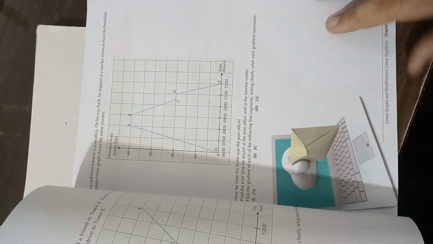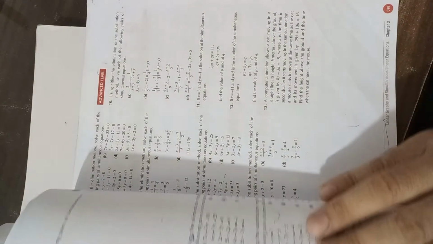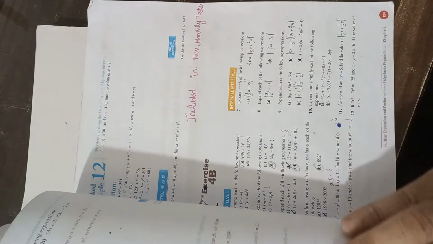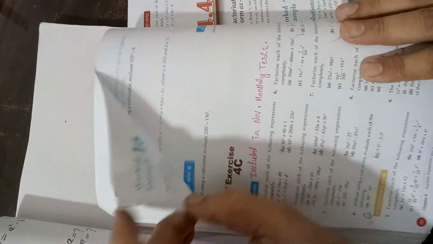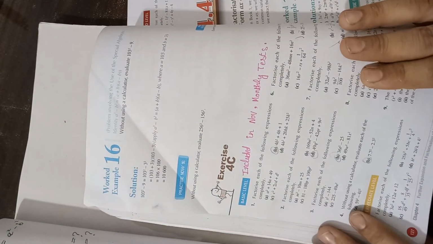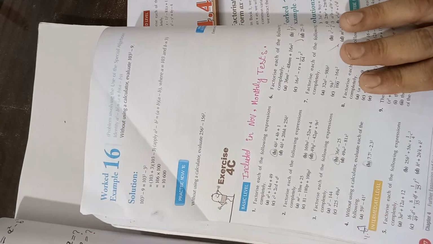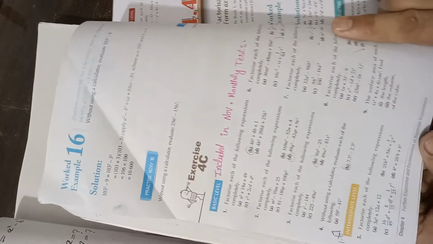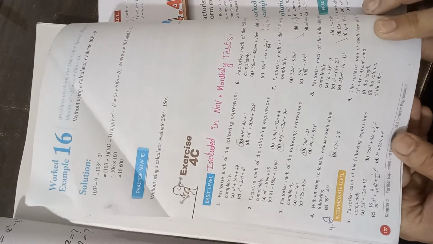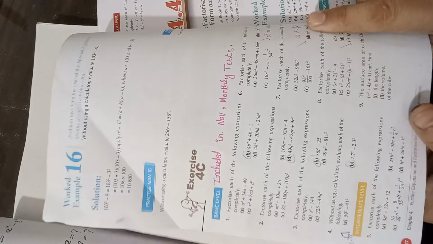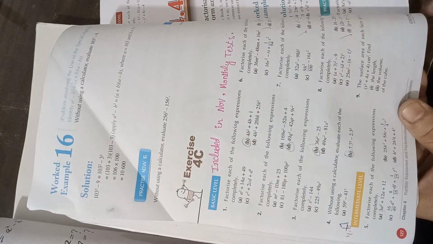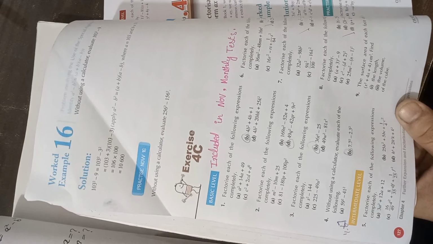Exercise 4C. See here, it is about factorization. This exercise is about factorization, and first it's basic level. Factorize each of the following expressions completely. See it carefully. It has 4 parts and I have to solve these. Let us start.